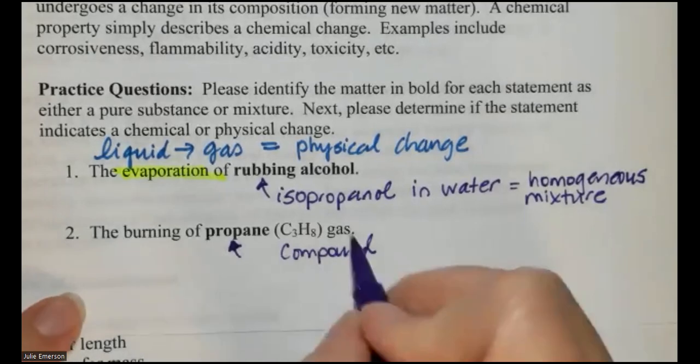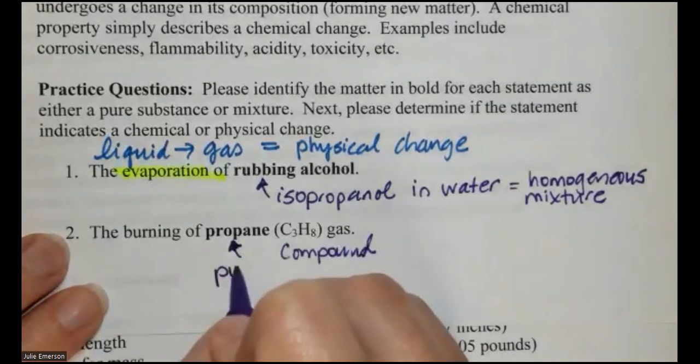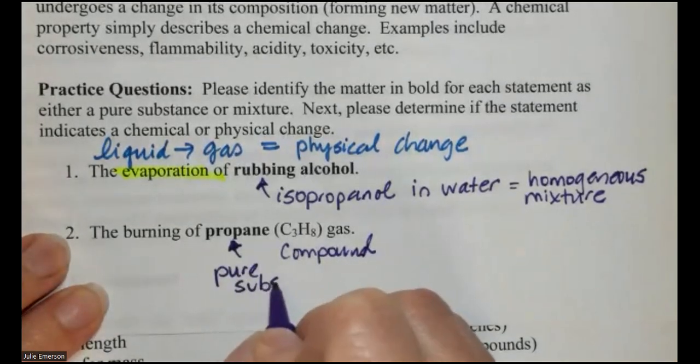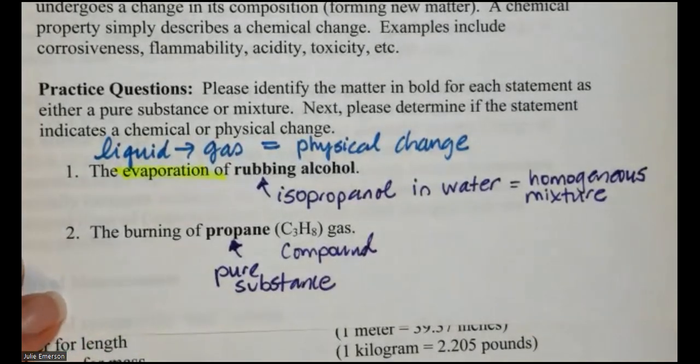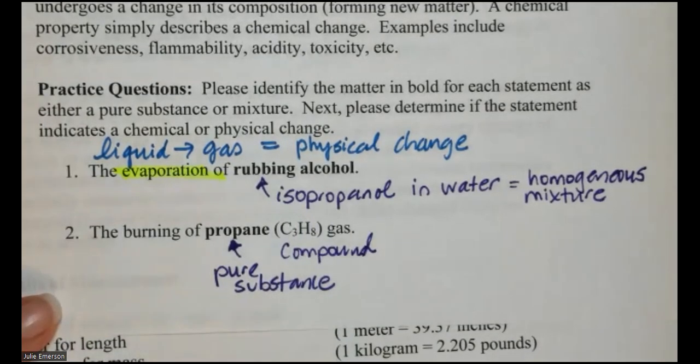All right. And because it is a compound, remember that makes it a pure substance. It's not a mixture. It's just C3H8, C3H8, C3H8 in repetition, right? There's nothing else in there. Not like back up here where you've got the isopropanol in the water. So propane by itself, pure.